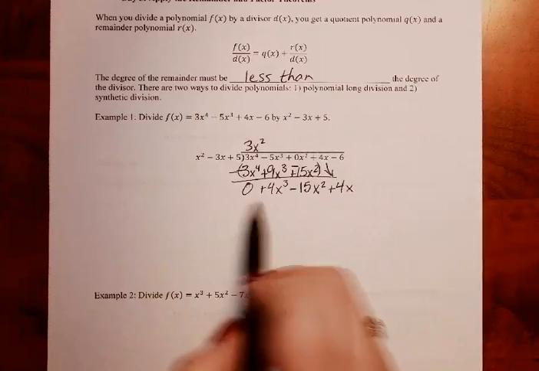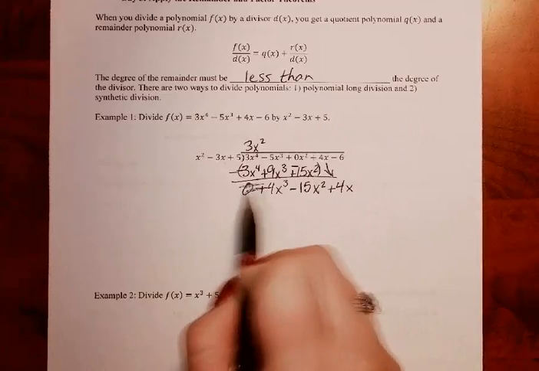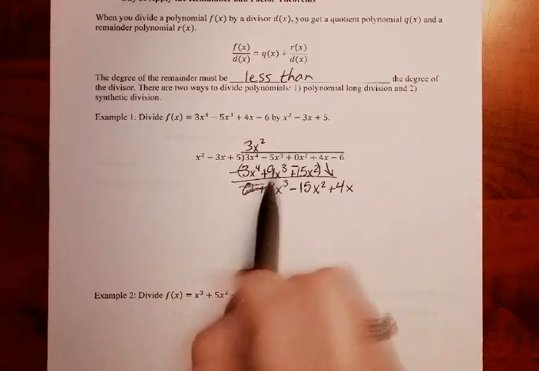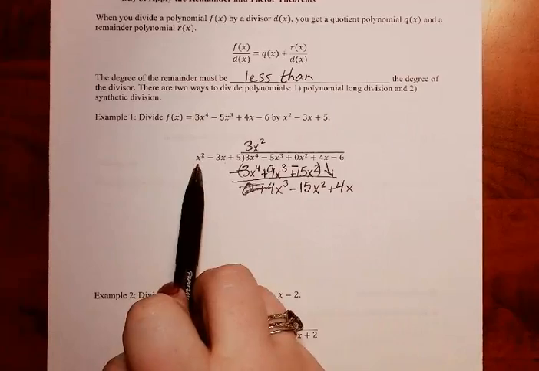Now we look at the first term here, which is 4x to the third, and we think, what do we need to multiply x squared by to get 4x to the third?